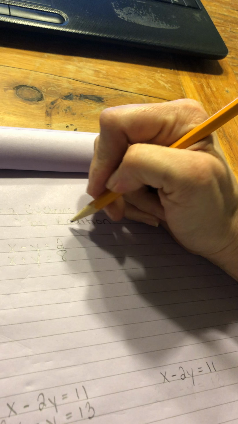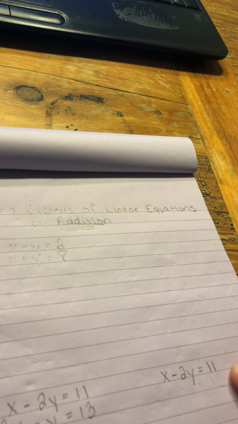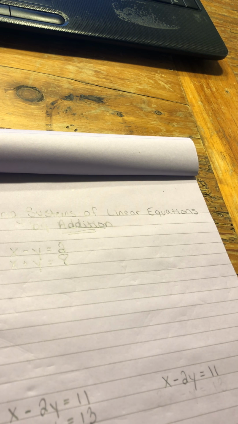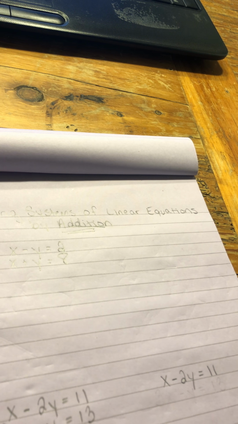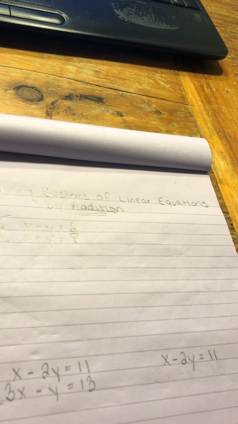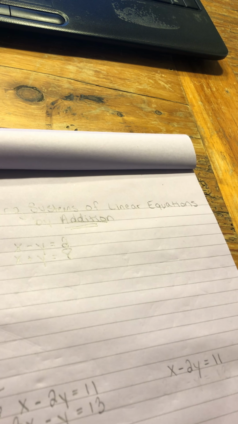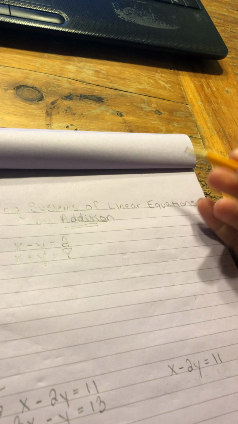4.3, solving systems of linear equations by addition method. All right, so again, you can do it whichever method you prefer. I just showed you in 4.2 the substitution method, which is my favorite, but a lot of people also like the addition method. All right, so with the addition method, this is practice problem 1 in your textbook.